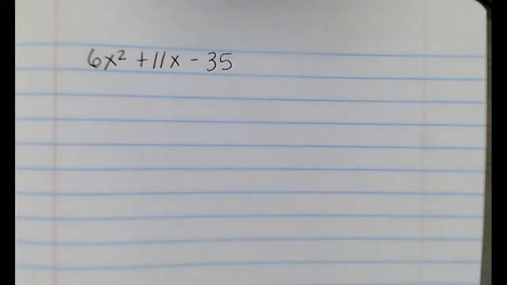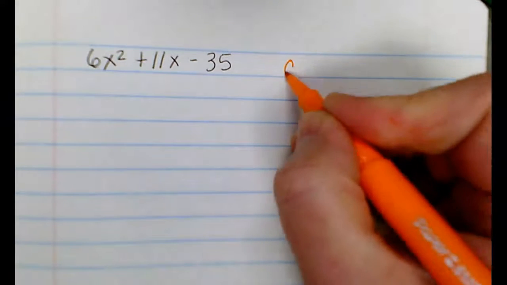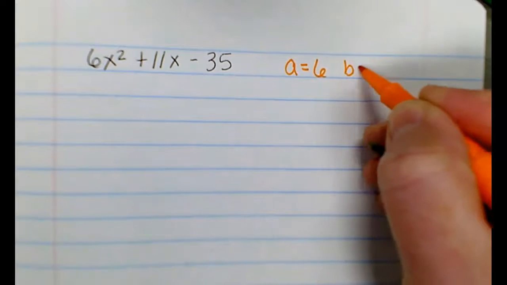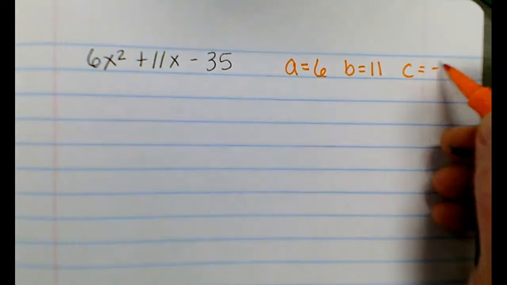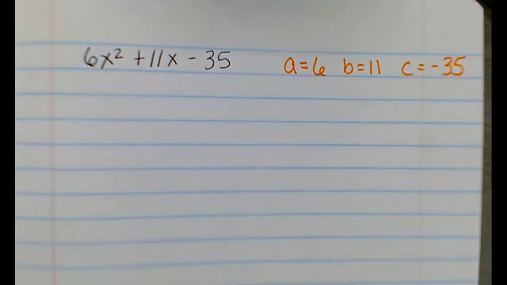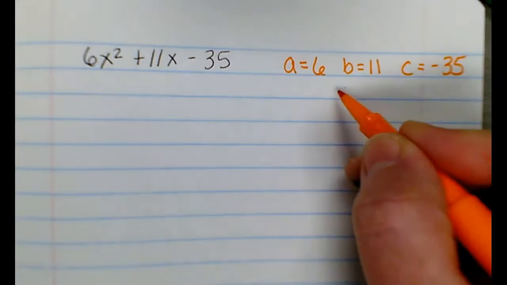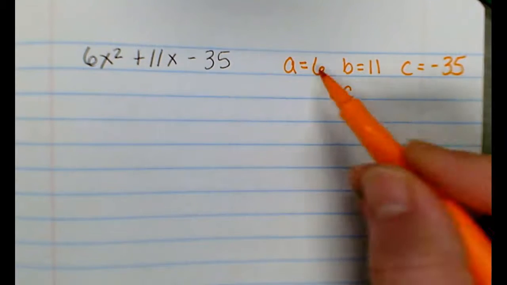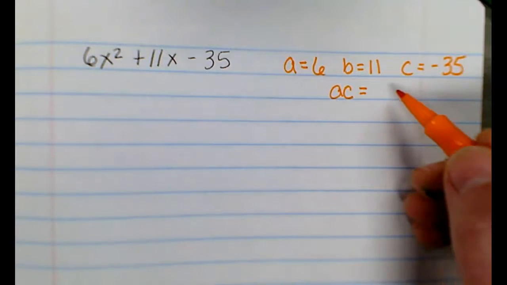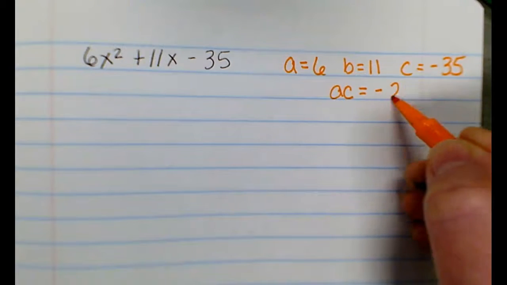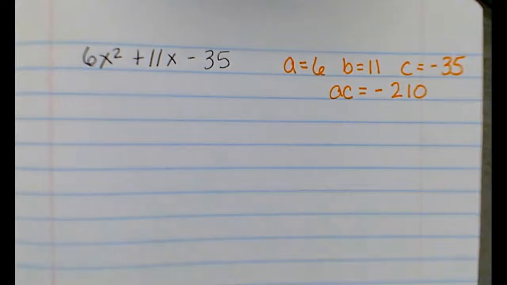It doesn't matter whether you have a binomial or a trinomial or a bigger polynomial, the first thing you always look for is a GCF. Does this have one? No. So what's the A and the B and the C? We good on that? And then just like we did in the previous problem, you multiply the A times the C together. I don't know what I was thinking when I made up this example because we have a large number here.